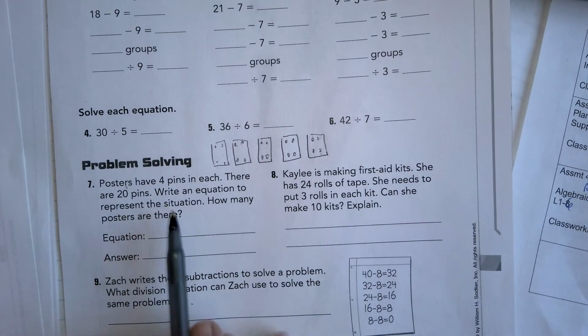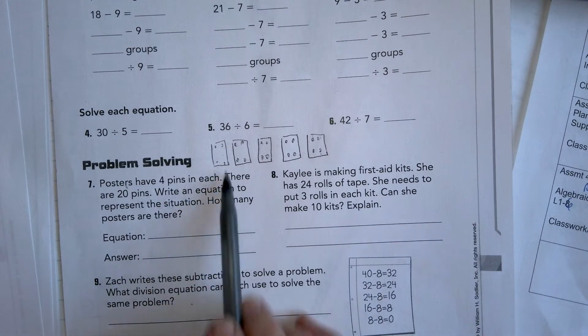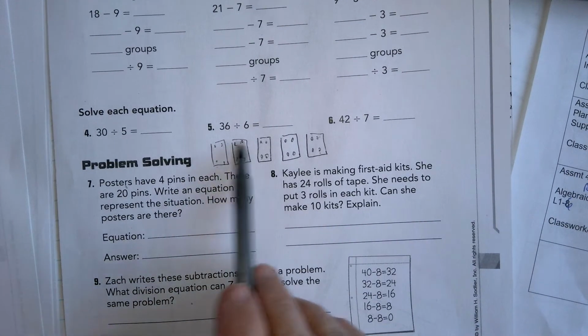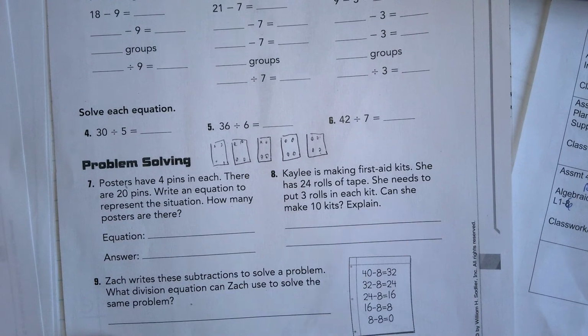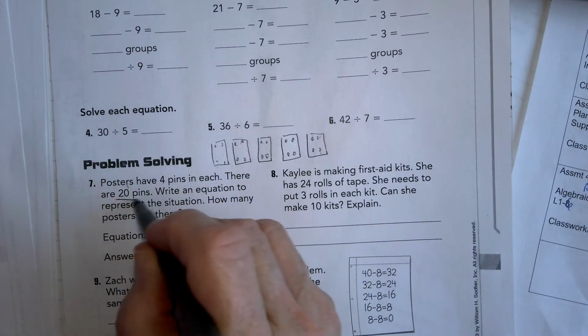Well, okay, but I'm not looking for the number of posters. I'm looking for the number of pins. How many pins did we have altogether? All of those pins. No, I didn't have just 5, sweetie. 20. Estelle? 20. It tells you we had 20 pins altogether.